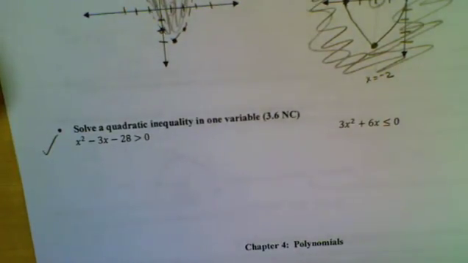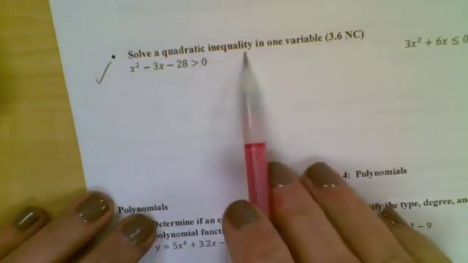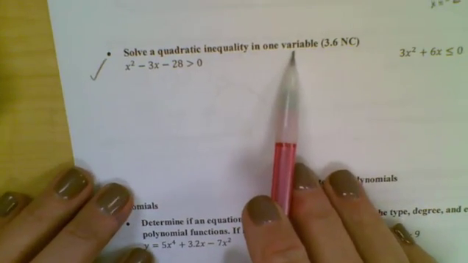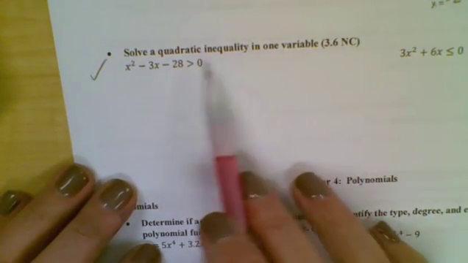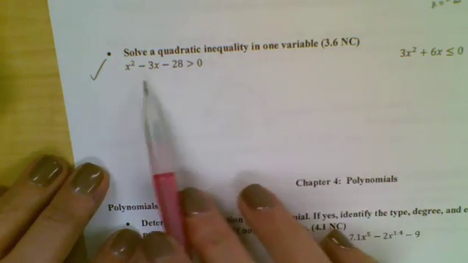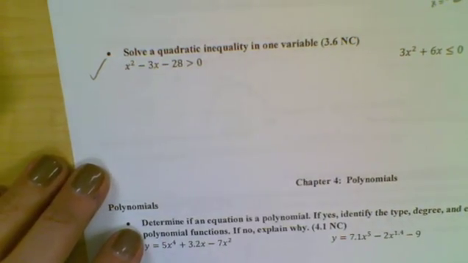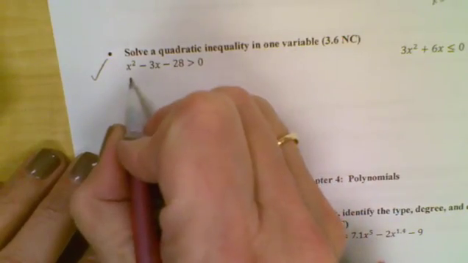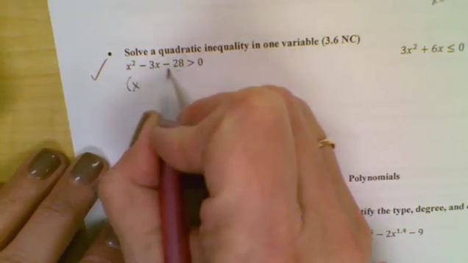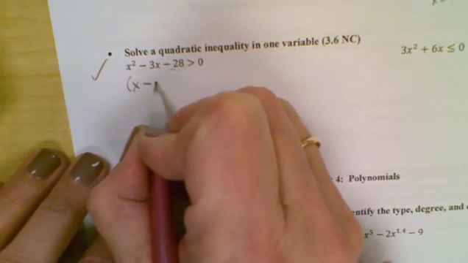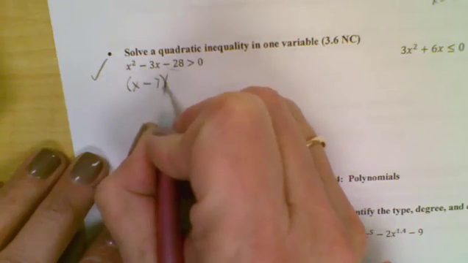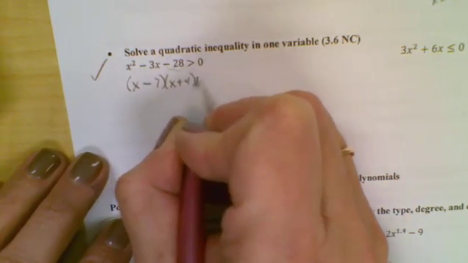Okay, and then the last one is, can you solve a quadratic in one variable? So now we aren't really drawing a graph, we're just trying to decide what values of x make that true. So the first thing you want to do is figure out where does it equal 0. So I'm going to factor this. Pairs of factors of -28 would be -7 and +4, I believe.